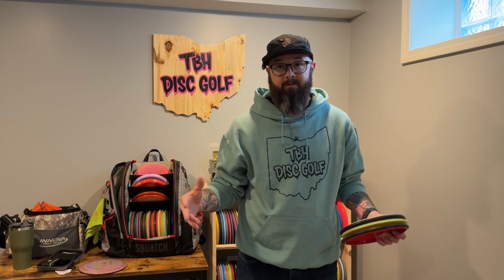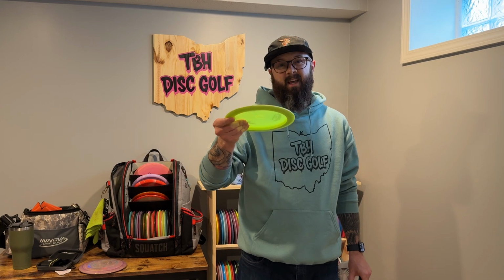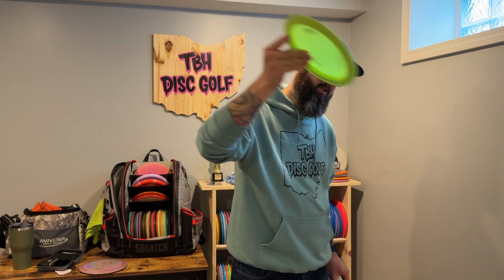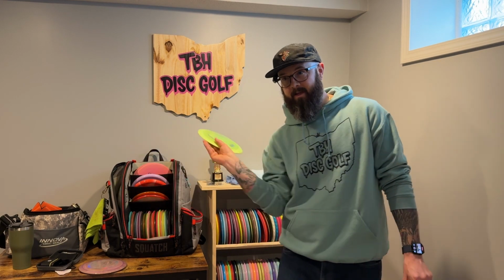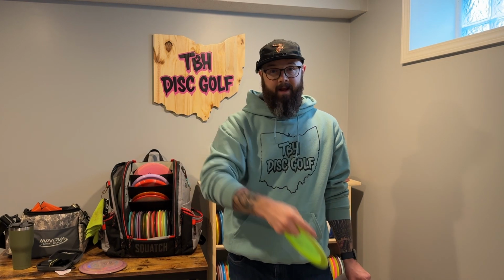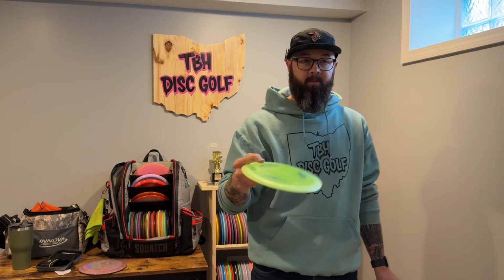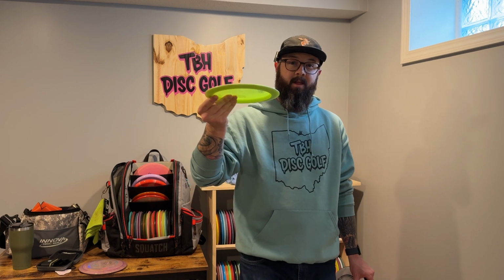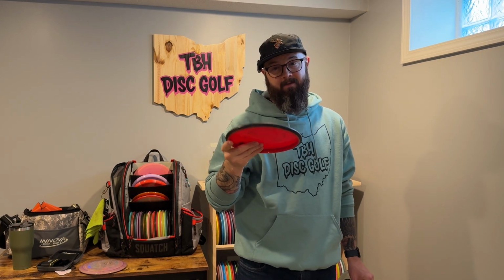The final number is fade. Fade is referring to once this disc loses its energy or starts to slow down, how much is it going to come crashing down to the ground to the left if you're throwing a right backhand, or to the right if you're flicking it. So the higher the number, the more it's going to fade at the end of the flight. The destroyer has a 3 fade. So once this disc gets to the end of its flight, it just comes crashing way down to the left. The uplink has a 0.5 fade.